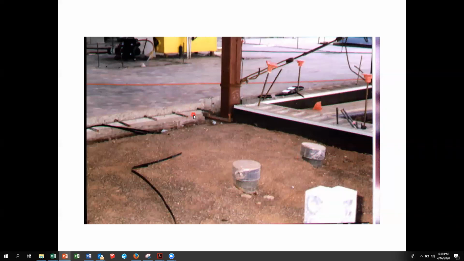These are the dowels for the slab pours. One is typically greased so that they can contract this way, what we call laterally. And then this right here is like a bond breaker. It's almost like a thick piece of cardboard that's impregnated with asphalt. And so the slab cannot bond to that block.